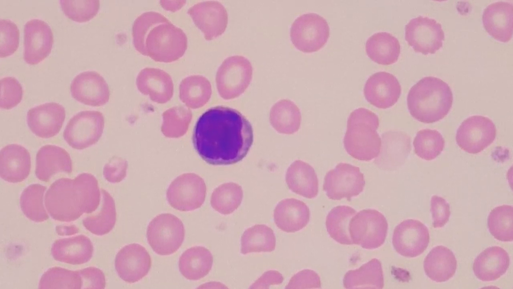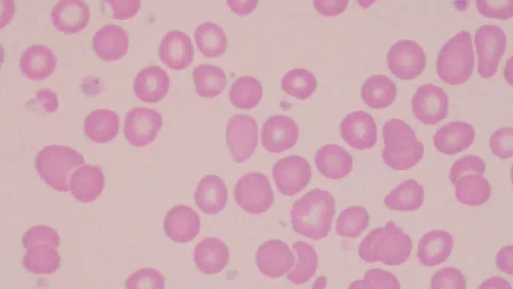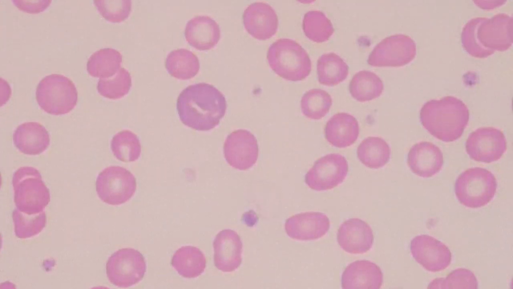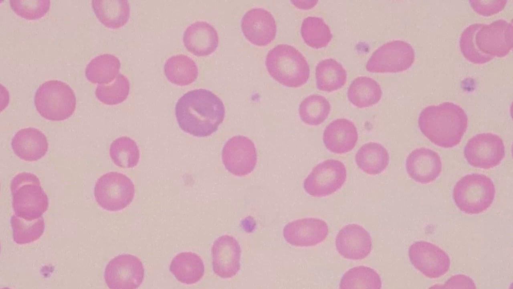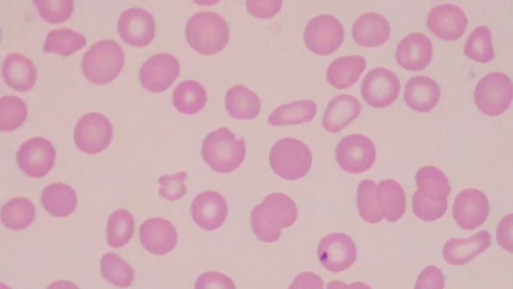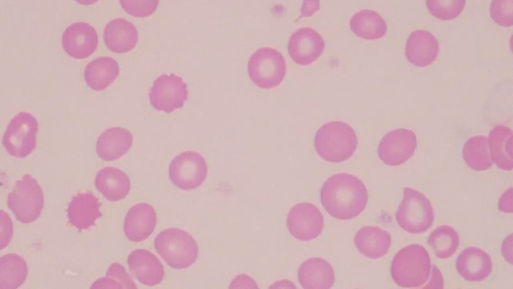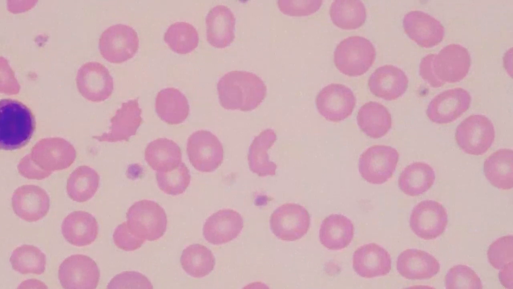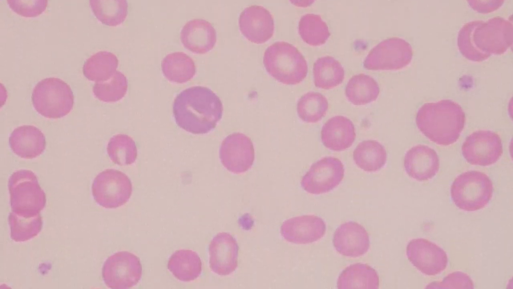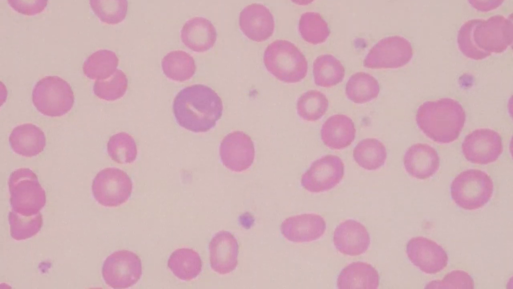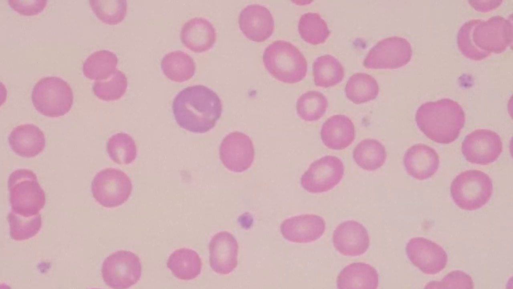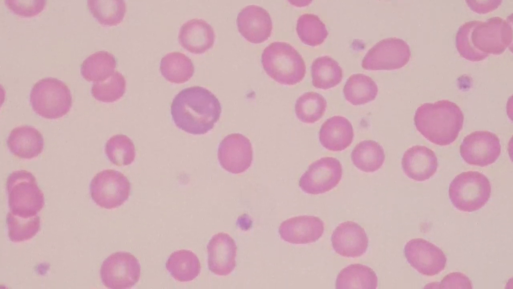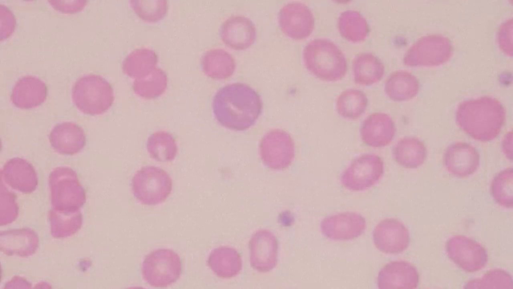Now, something that we'll move around here a little bit because there is something else I want you to see. Okay, so in the center we have indicators of anisocytosis, and what that means is that we have variation in the size of the red cells.